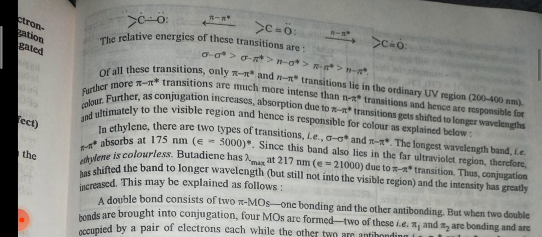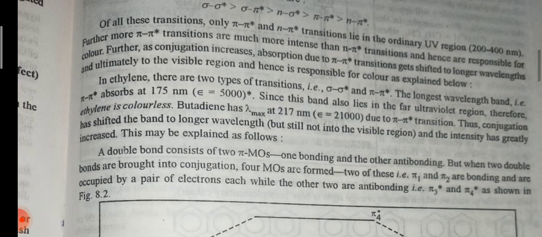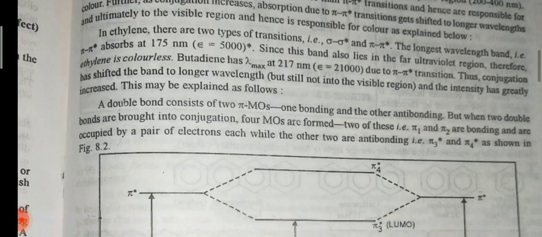In ethylene, there are two types of transitions, sigma to sigma star and pi to pi star. The longest wavelength band, pi to pi star, absorbs at 175 nanometers. Since this band also lies in the far ultraviolet region, ethylene is colorless. Butadiene has a lambda maximum at 217 nanometers. Thus conjugation has shifted the band to longer wavelength and the intensity has greatly increased. This may be explained as follows.